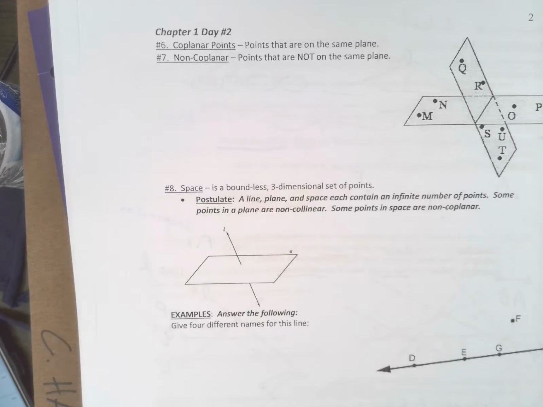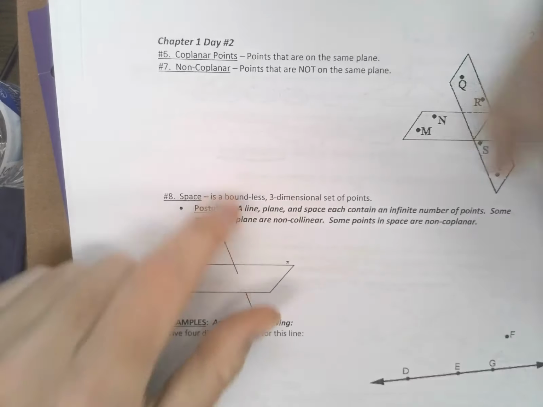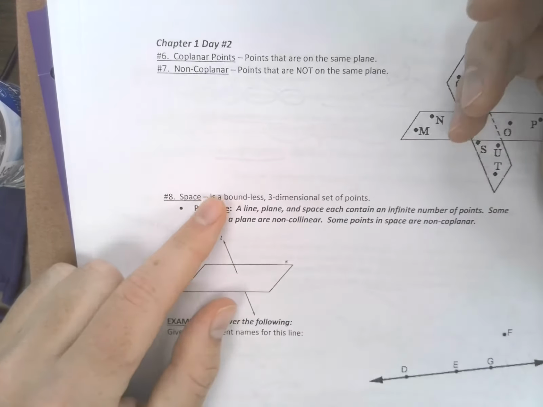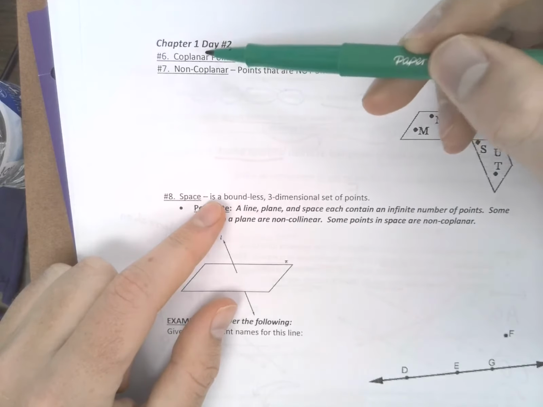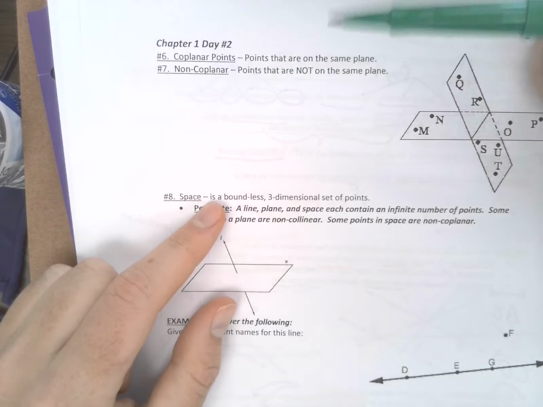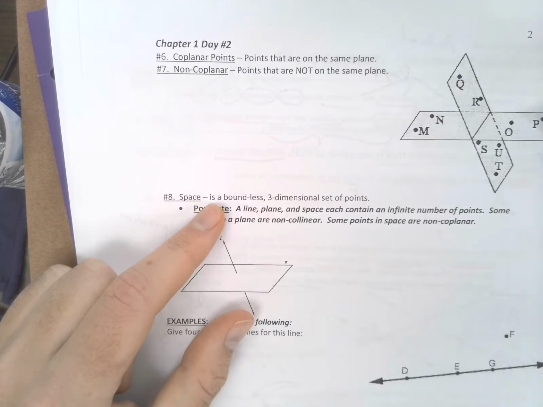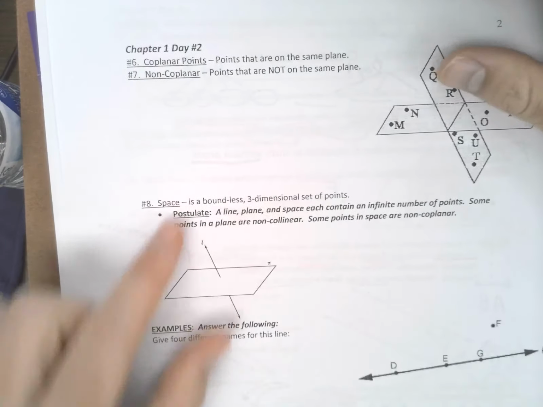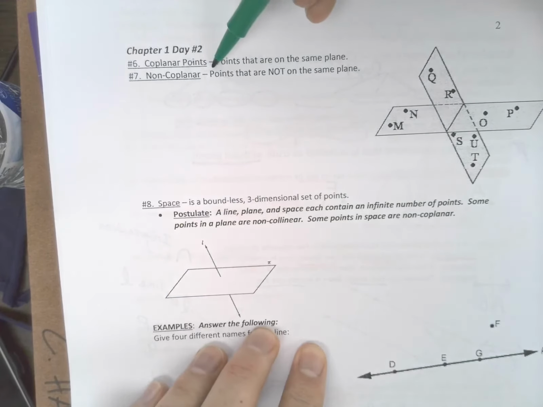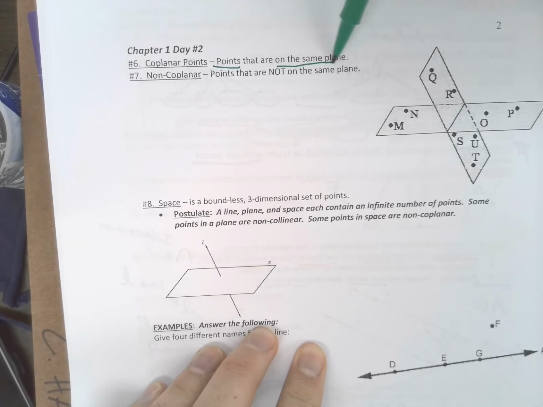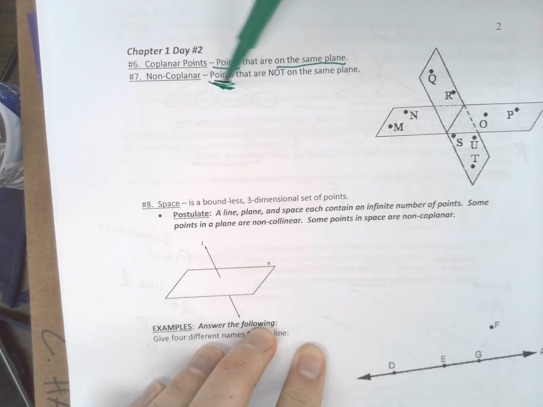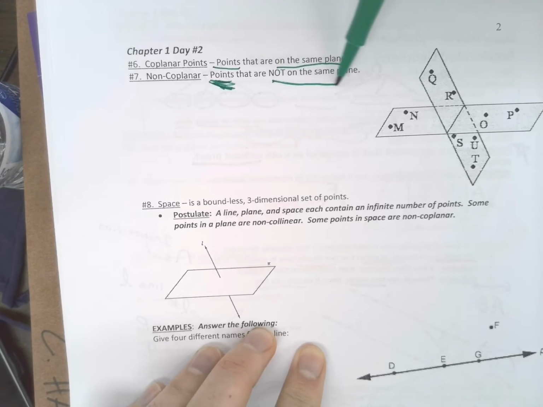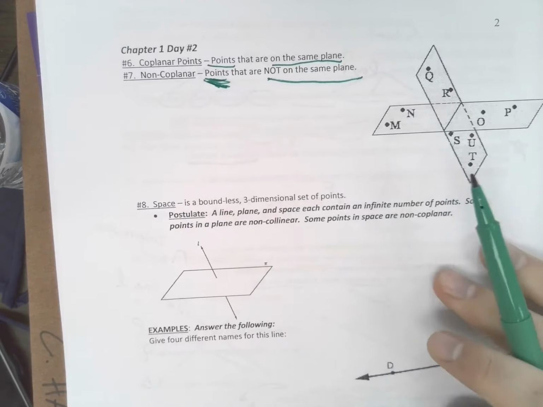Well, welcome back. It stands to reason, if we have collinear points and non-collinear points, we're going to have coplanar points and non-coplanar points, and they're exactly what you think they are. Coplanar points are points on the same plane. Non-coplanar points, what a great line. Points that are not on the same plane. Man, I'm on fire with these lines.